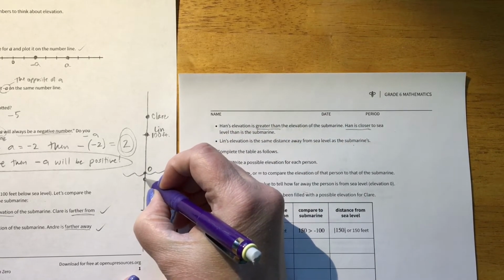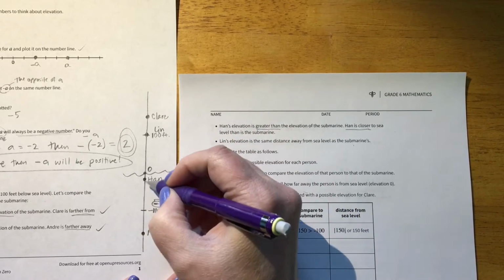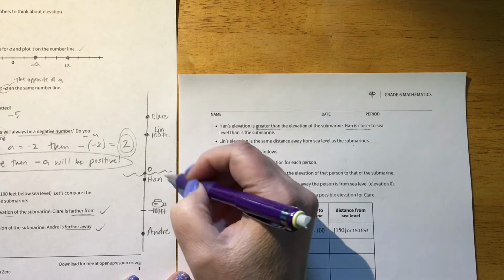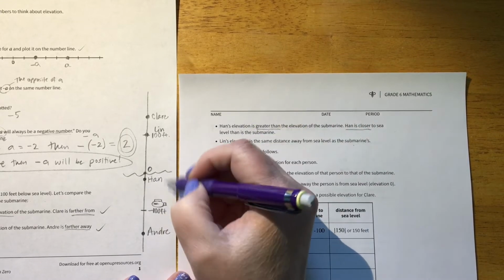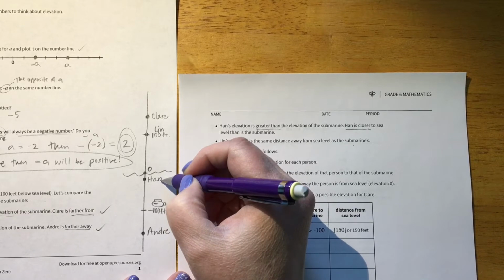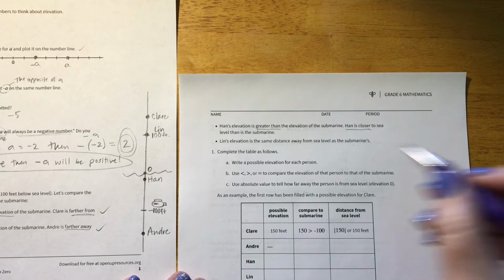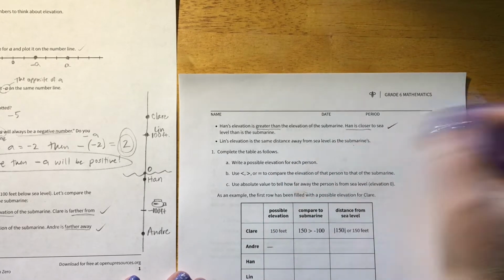Let's put Han right here. It doesn't really matter where we put him as long as he's closer to sea level and above the submarine. Above the submarine, closer to sea level. Okay, so there's Han. Now we are ready to move on to Lynn.